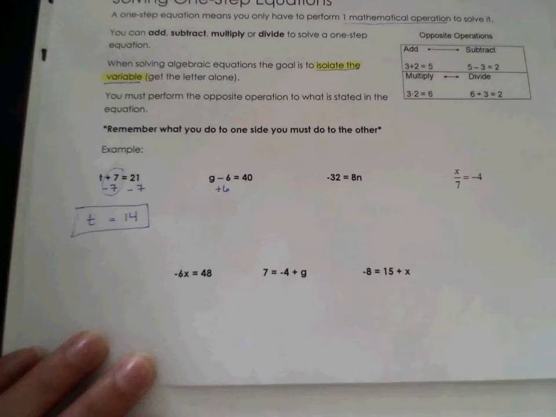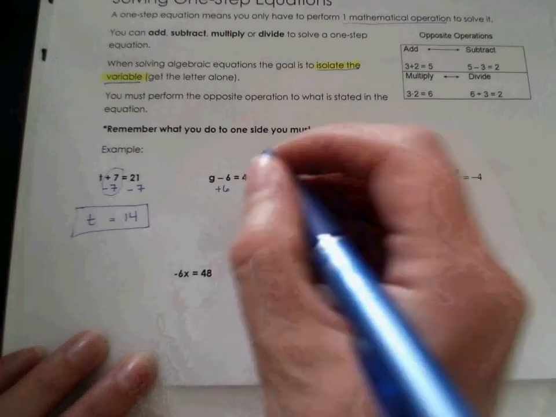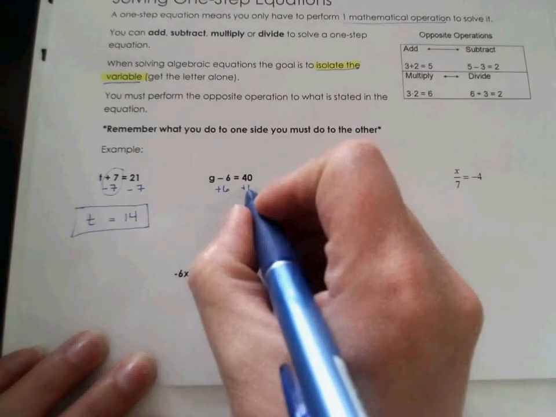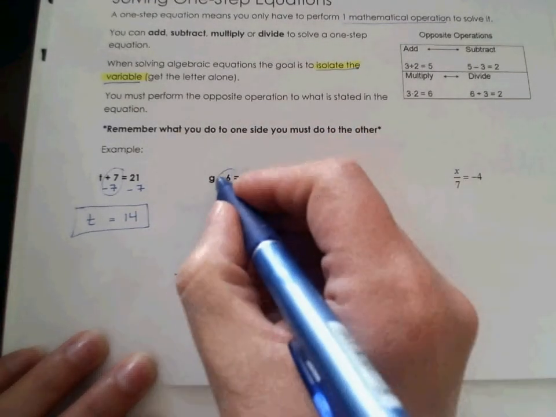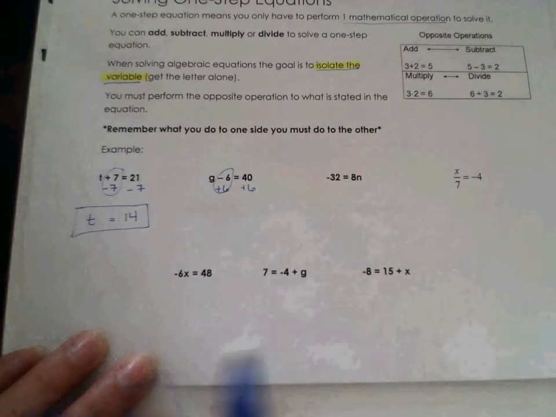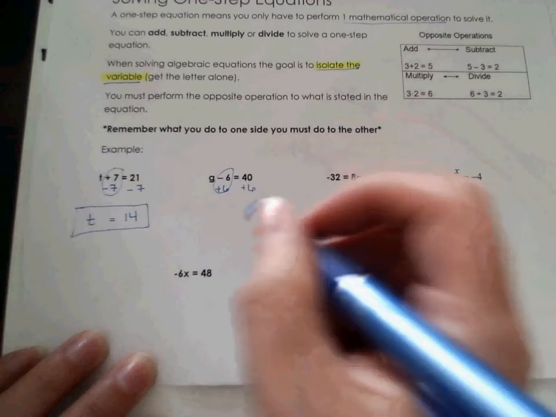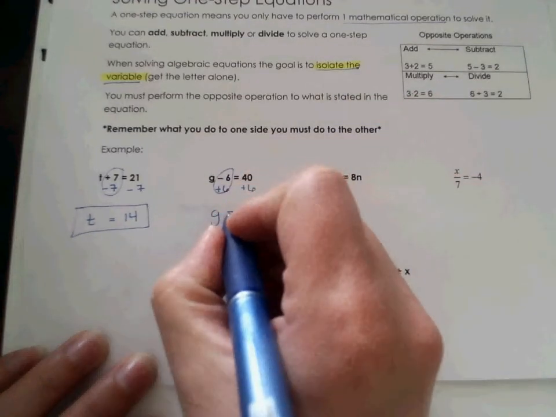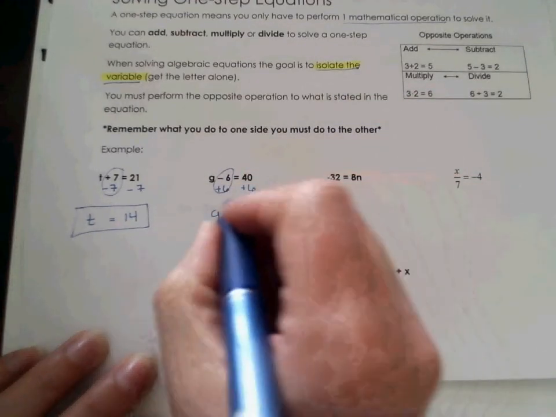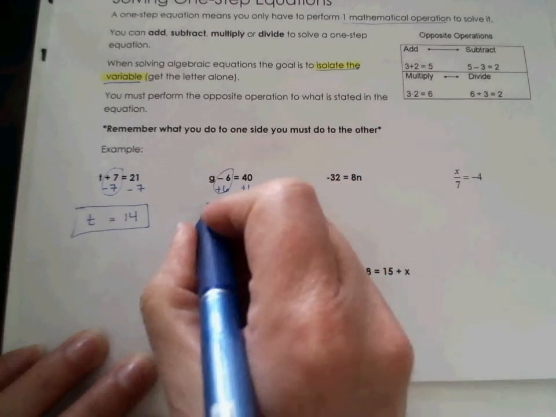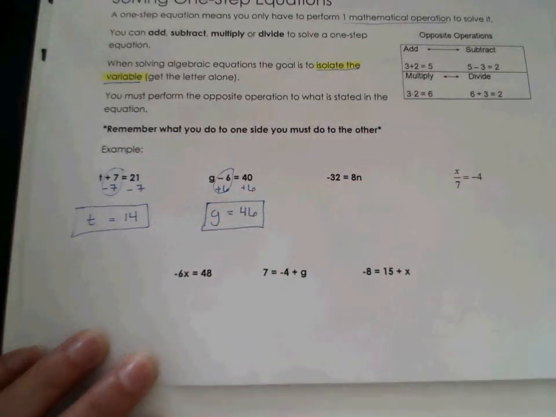So whatever you do to one side, you want to do the other. It would be really awful if I brought cupcakes in for half the class and didn't give them to the other half. So if we add 6 on this side, we have to add 6 on this side. So these, again, should go to 0. The whole goal of this is to get g by itself. So these should always just cancel each other out. So g is equal to 46. And again, one-step algebra, I'm only doing one mathematical operation.